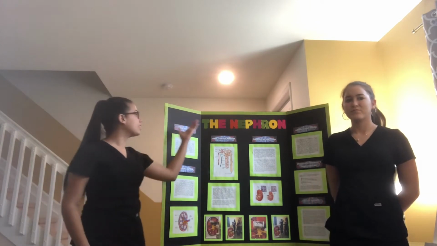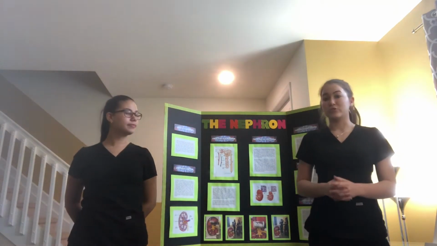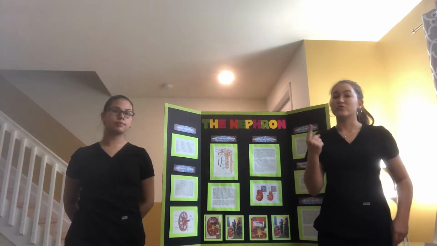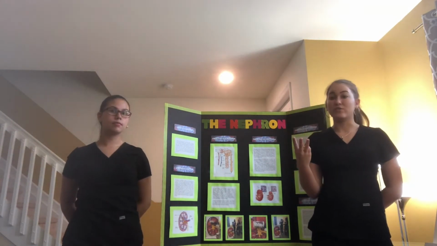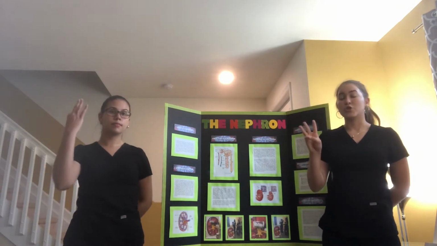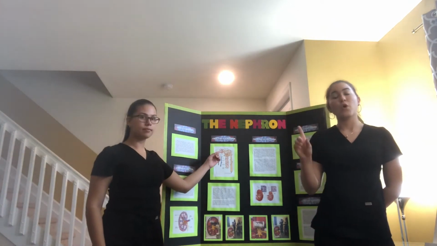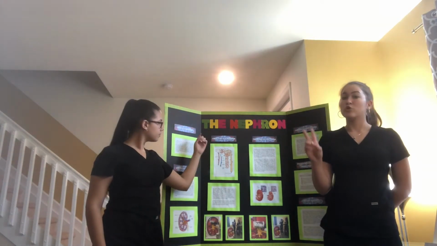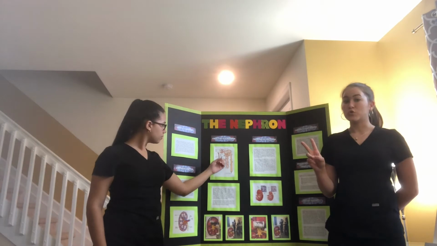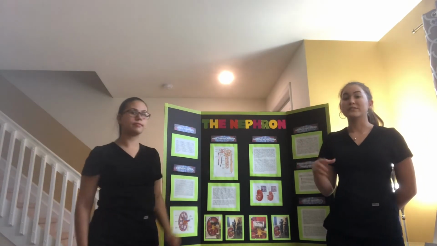And today we will be presenting the nephron and its functionality in the body. The nephron is the functional unit of the kidney. It removes toxins, waste, and ions from the bloodstream and returns the needed substances back into the body. There are three sections which contribute to the filtration of these substances. One is the glomerulus. Two is the proximal convoluted tubule, or PCT. And three is the distal convoluted tubule, or DCT.